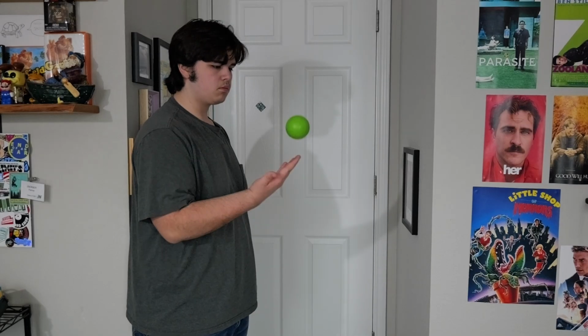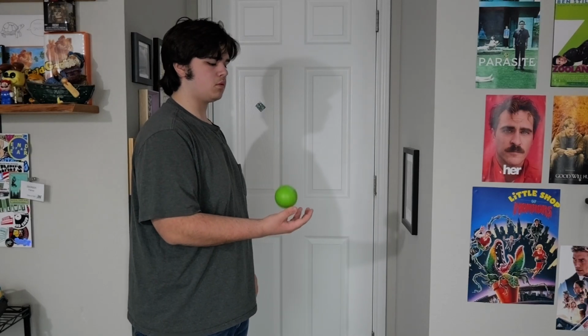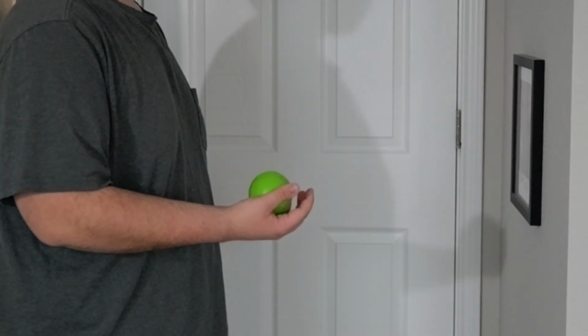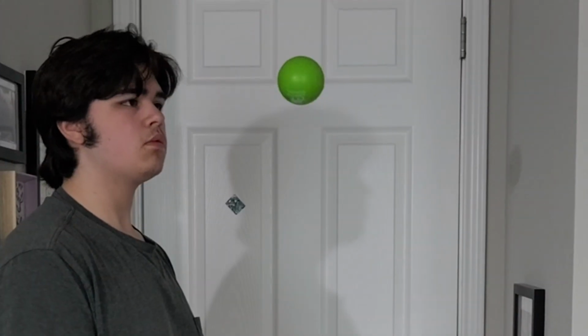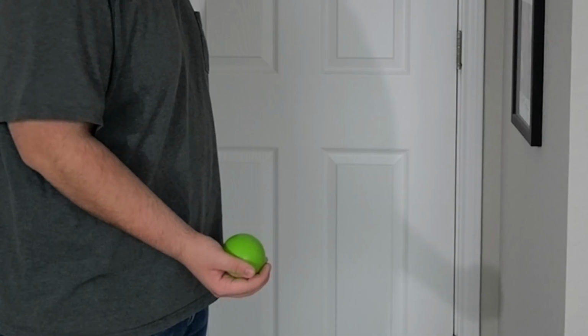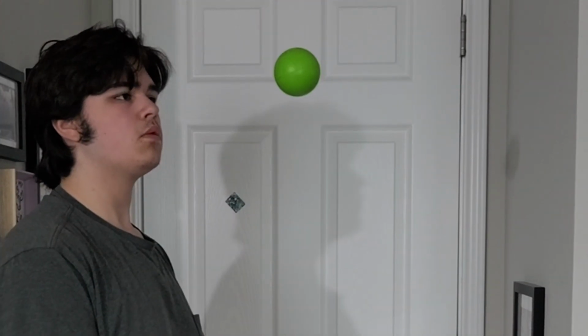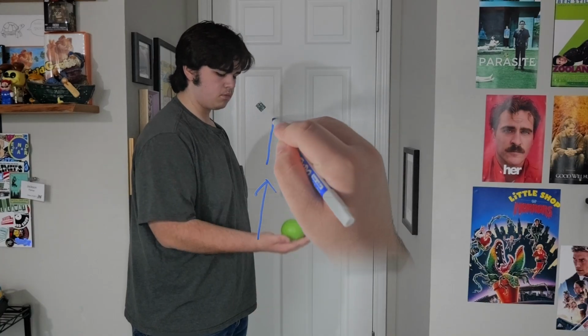Now what if I'm tossing the ball upward? When I'm tossing the ball upward, I'm pushing it into the air with my own velocity coming from my hand. At a certain point, the ball will reach a maximum height and then drop back into my hand. This is because gravity is acting against the ball's velocity as it's going up.